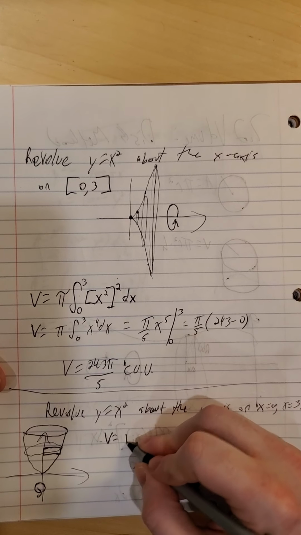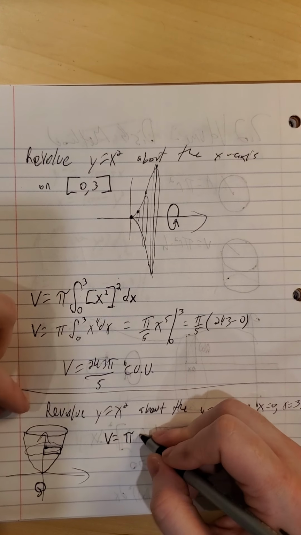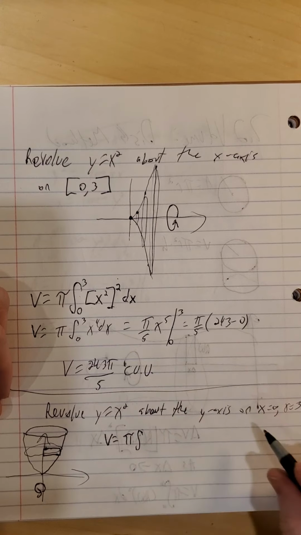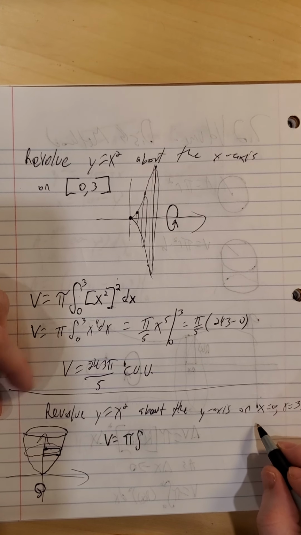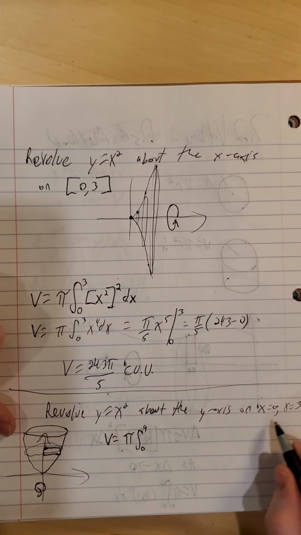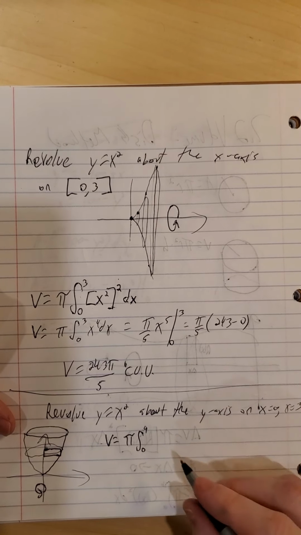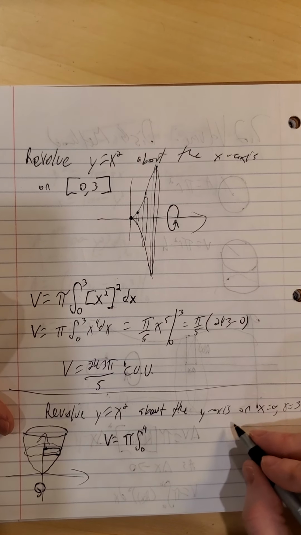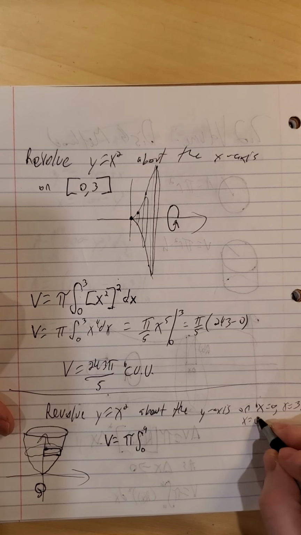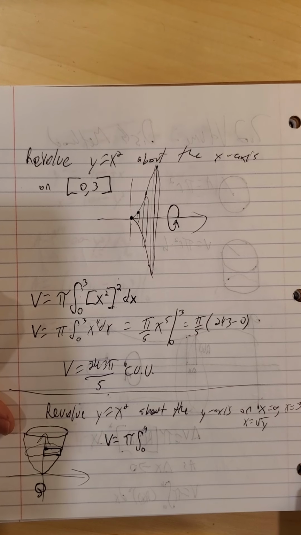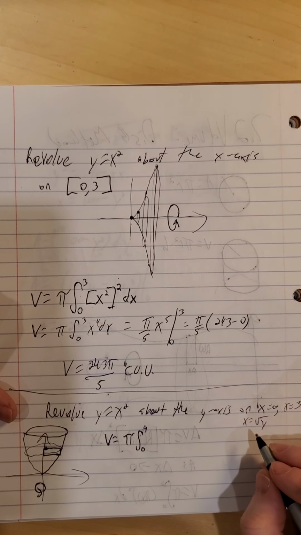So our volume, pi is still involved since we're talking circles. But this time, our x is from 0 to 3. That makes our y from 0 to 9, 0 squared and 3 squared respectively. Our original formula, y is x squared. If we solve that for x, x is the square root of y. Usually we would have the plus or minus. We'll just take the plus in this case.